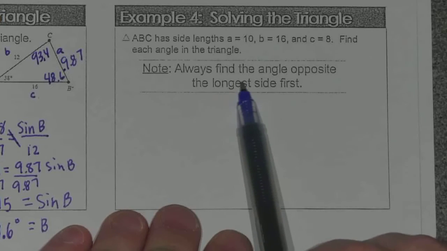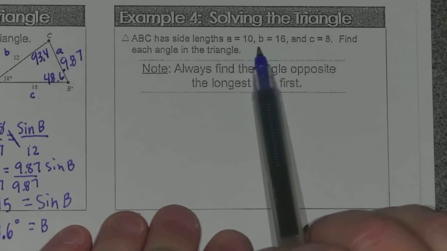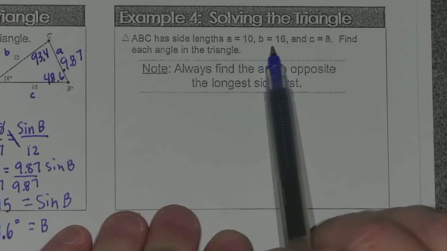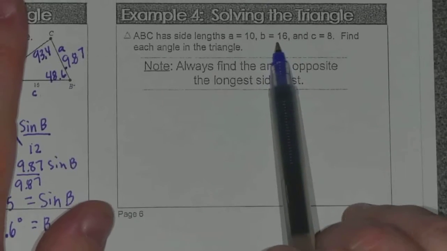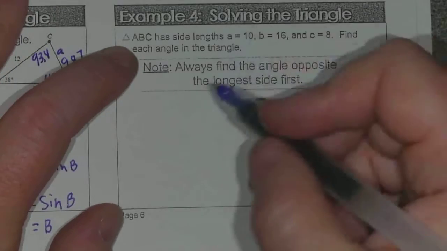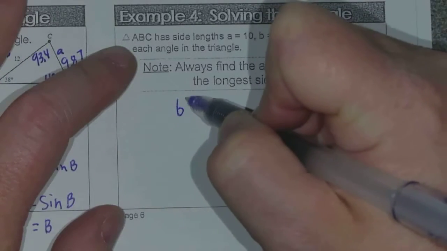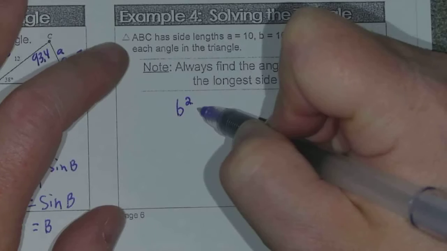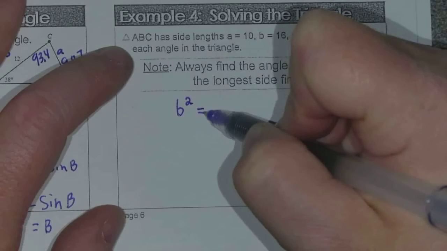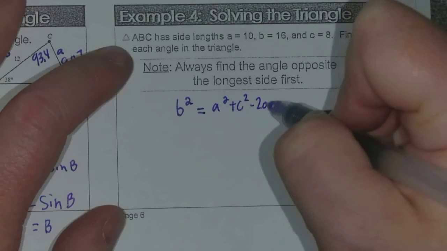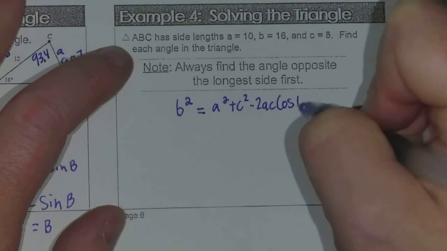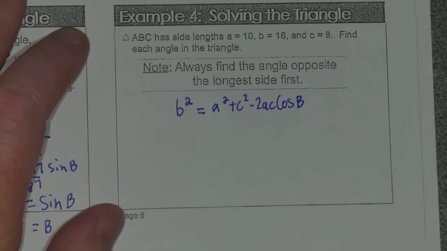But you're going to find which angle first on this? Angle B, because side B is the longest. So I'm going to go up there and I'm going to grab that formula that has angle B in it. And I would substitute my information into that formula.